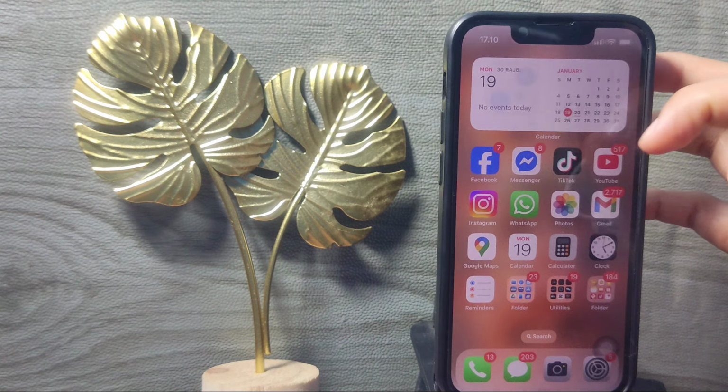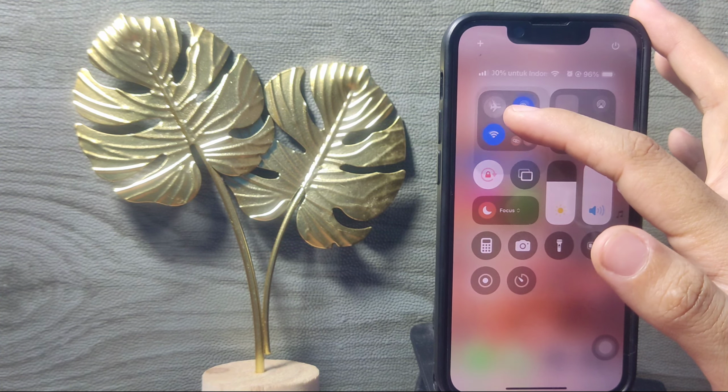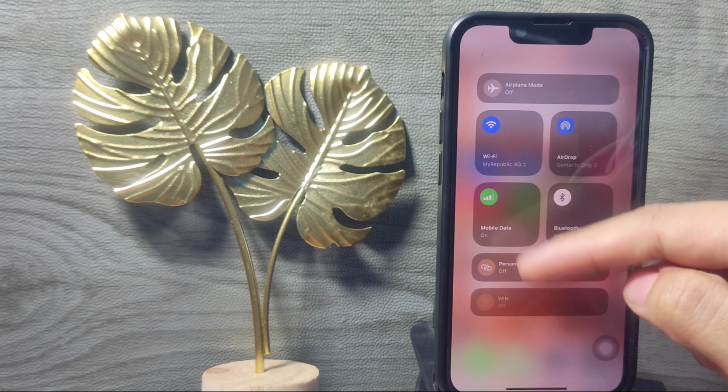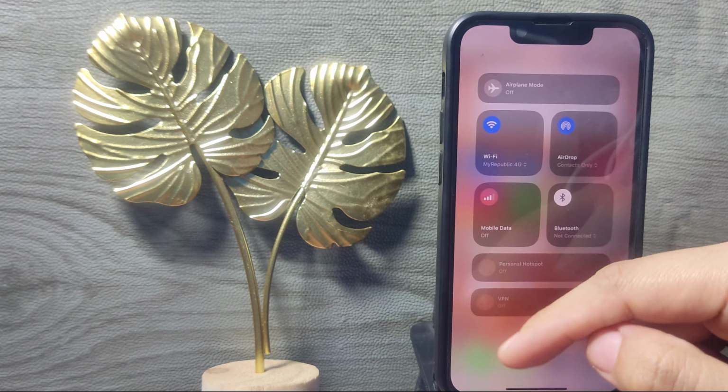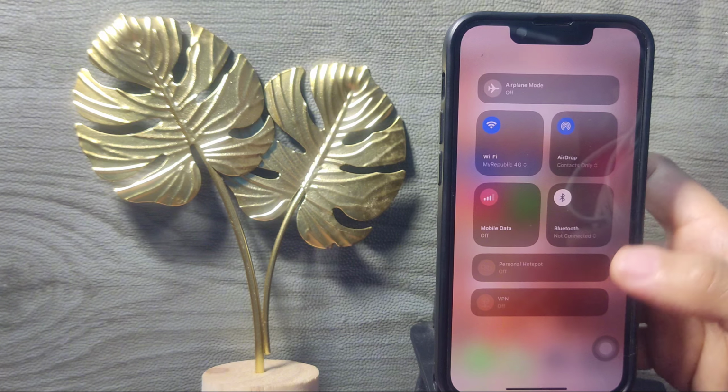Well guys, first thing first, of course, you have to make sure that your phone is already connected to the internet. As you can see here, I use Wi-Fi and mobile data. Here I'm going to disable the mobile data and only use my Wi-Fi, guys.